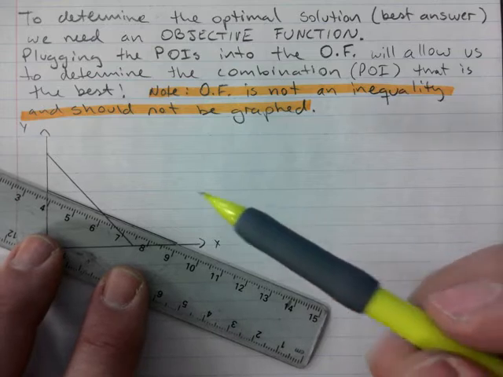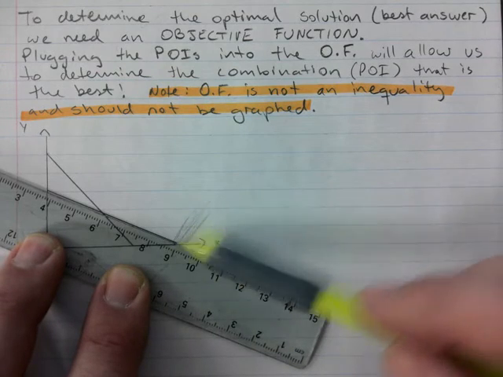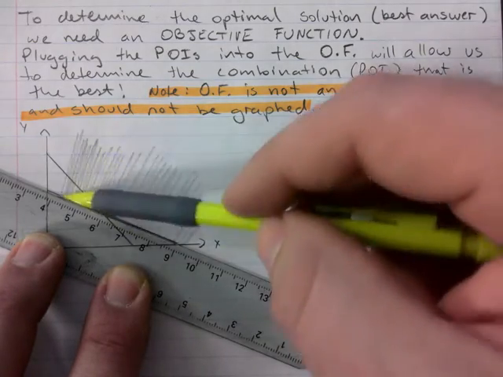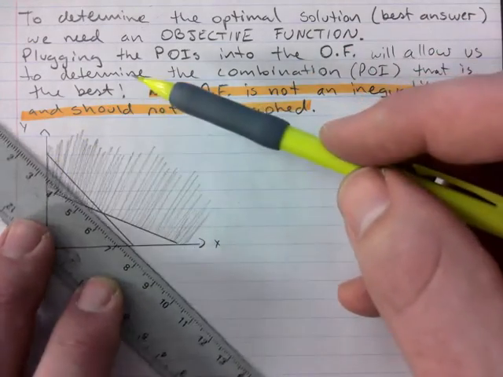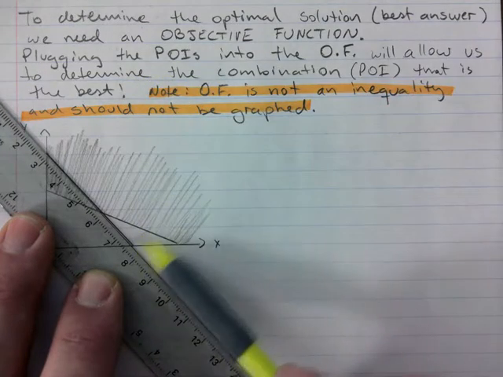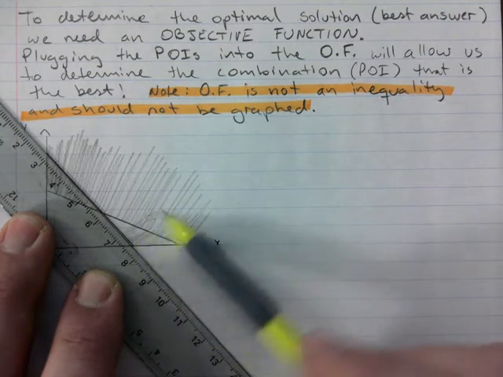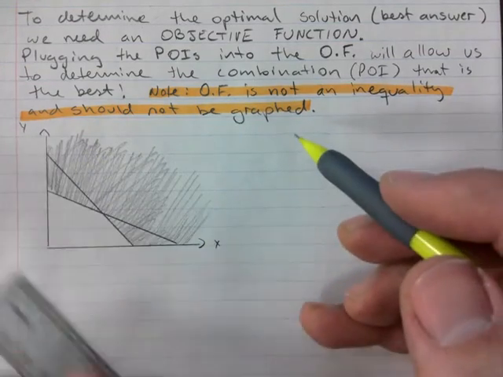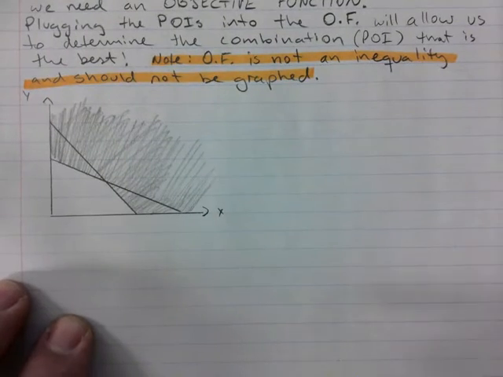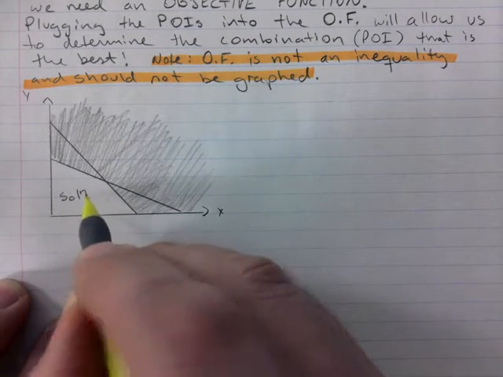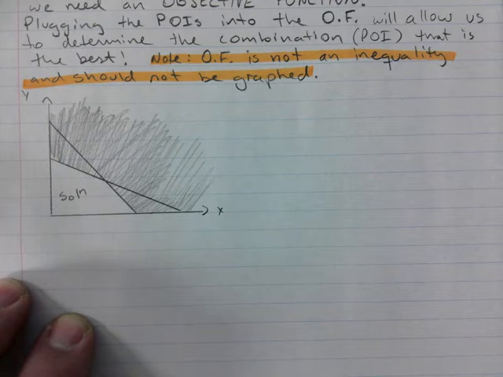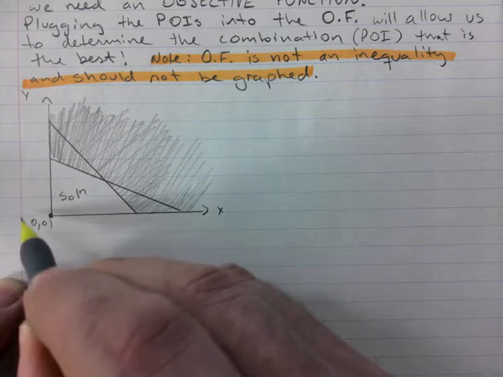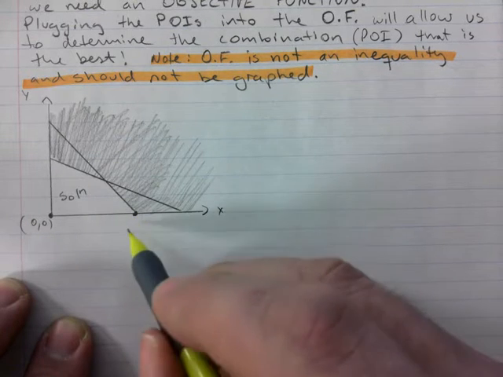So when it's a system, we always shade the false region, right? So the shading is actually not good. So in this case, my solution region would be here, and the corner points surrounding it, we will label them right next to the graph.